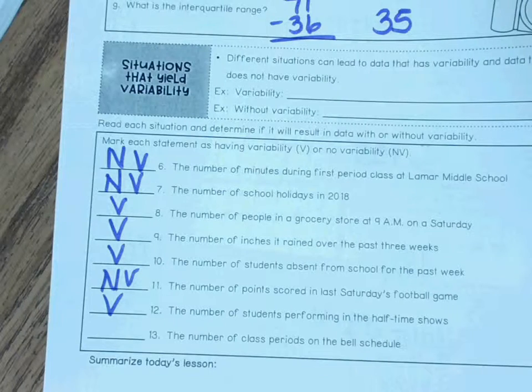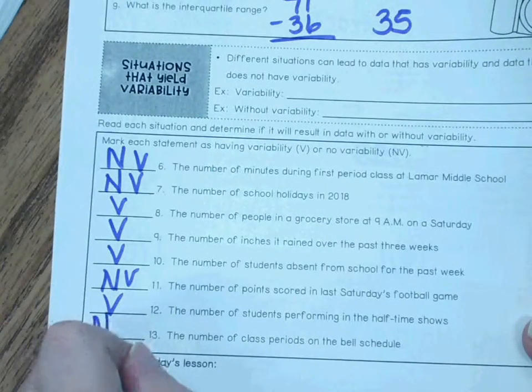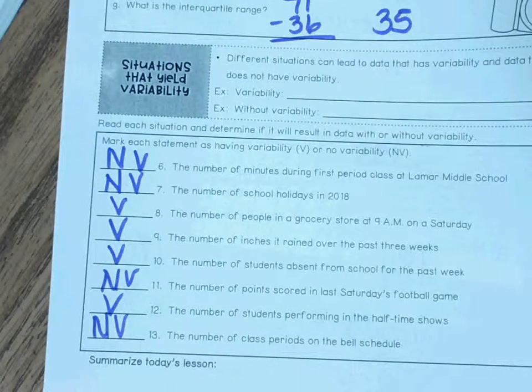And the number of class periods on the bell schedule. Does that change? We know we're going to have 8 class periods. Some days we might not see all 8 periods, like STAR testing, but it does not change from day to day. Okay?